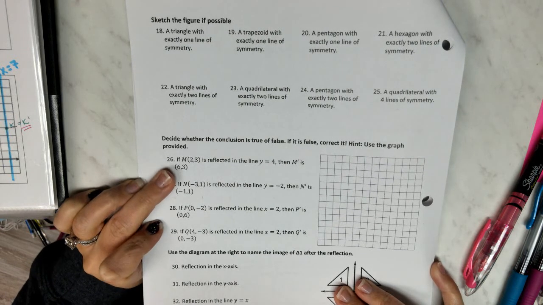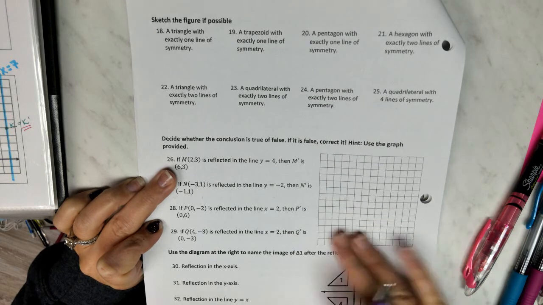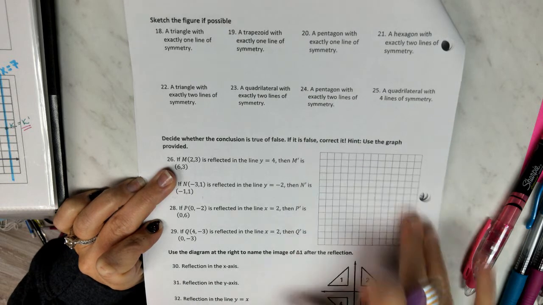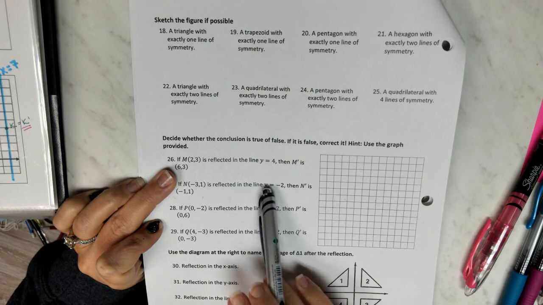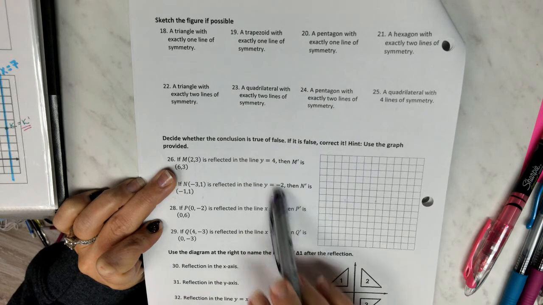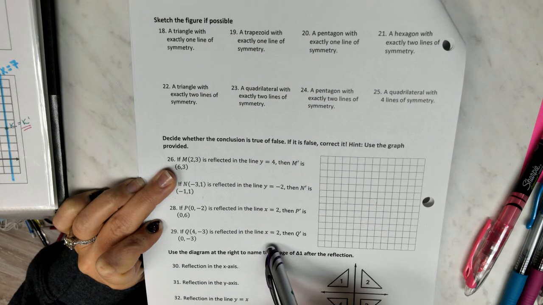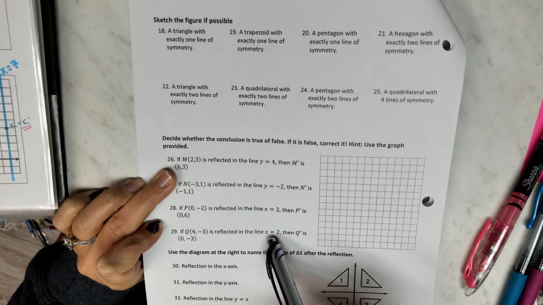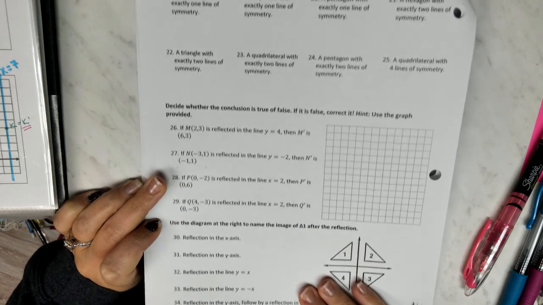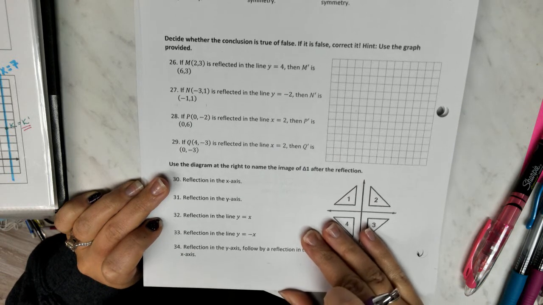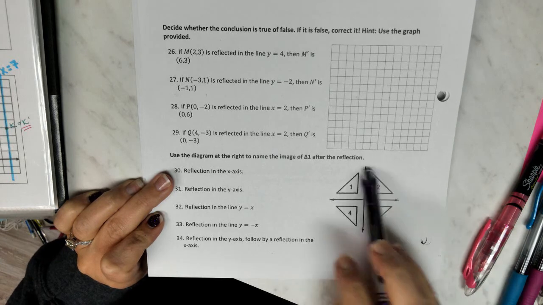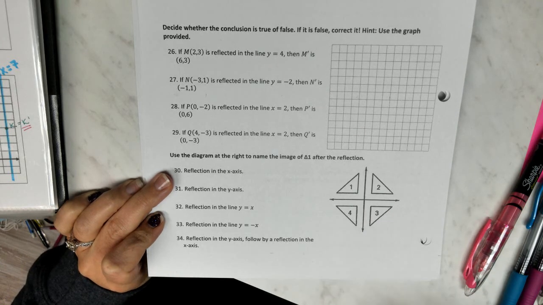26 through 29. You do not have to graph these, but that's really going to help you because y equals 4 and y equals -2, x equals 2. There are not direct rules for these. You actually have to graph them, count the distance away, and then find the other one. Okay. Numbers 30 through 34, you're using this diagram. If you have any questions, let me know.